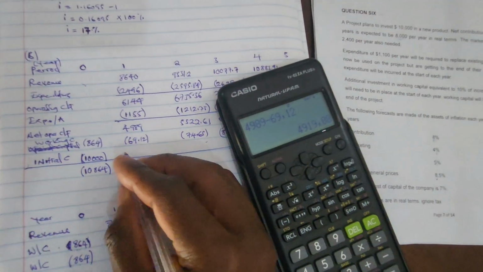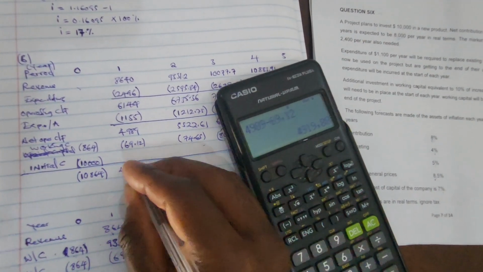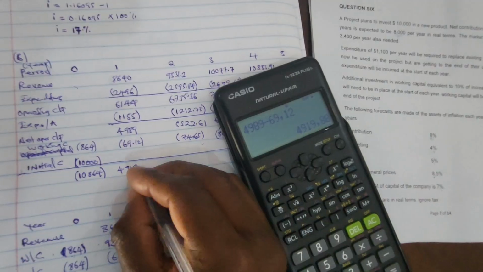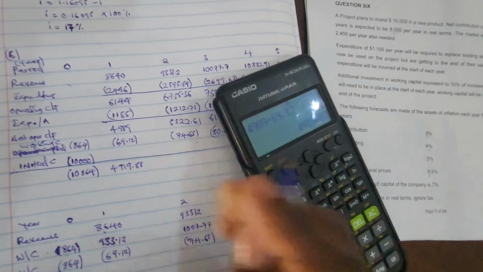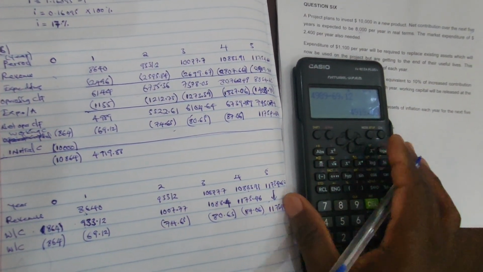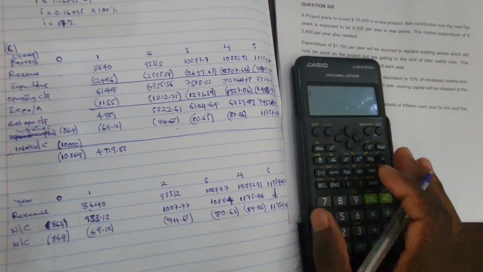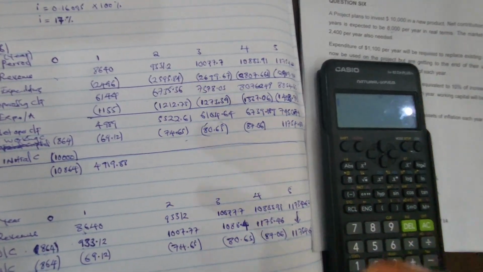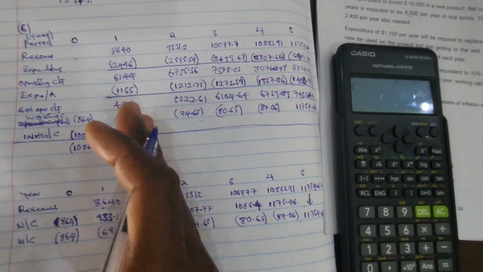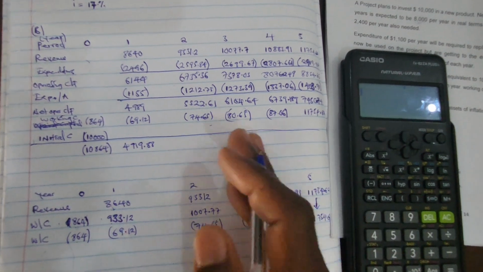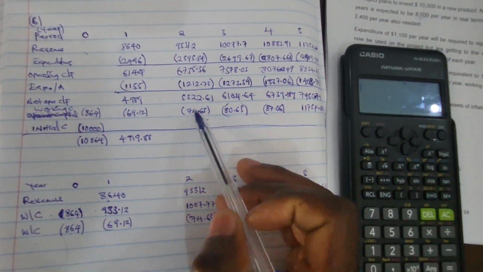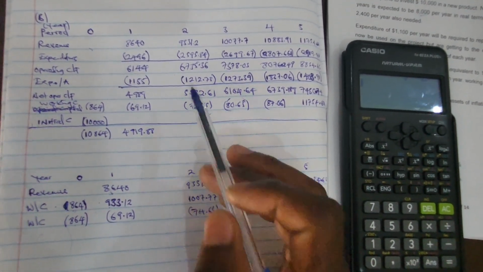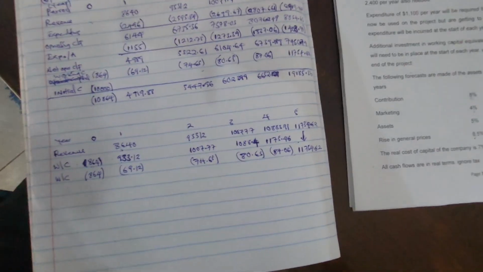That's our answer, 4,914.88. So we're going to do the same for each year. All of the other remaining years, we're also going to subtract this from that, and so on.